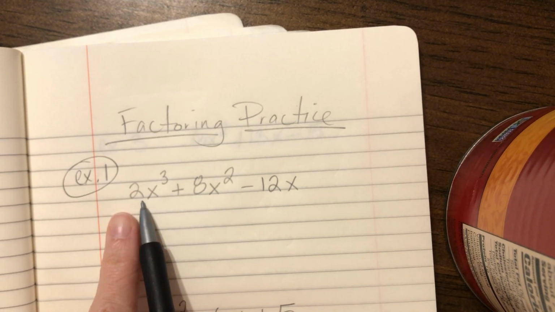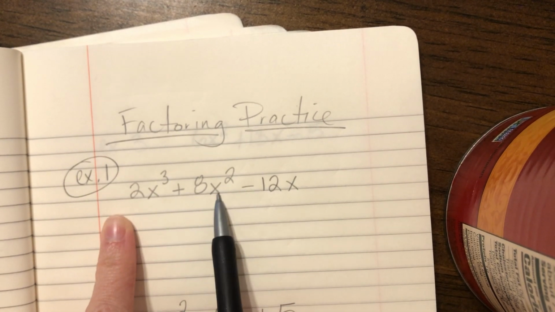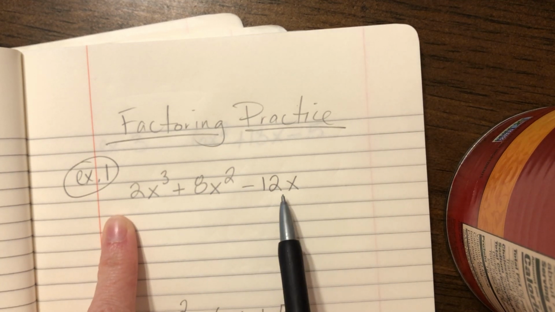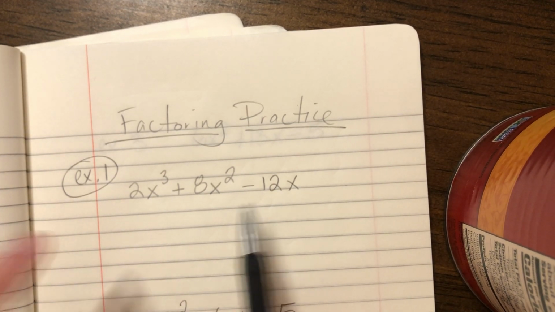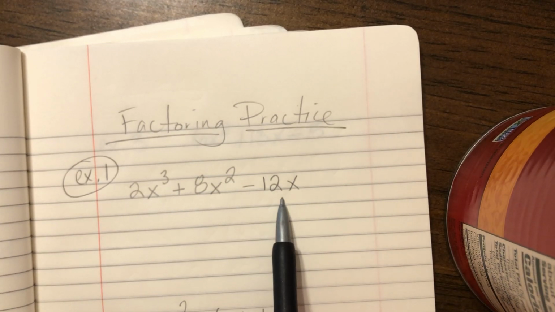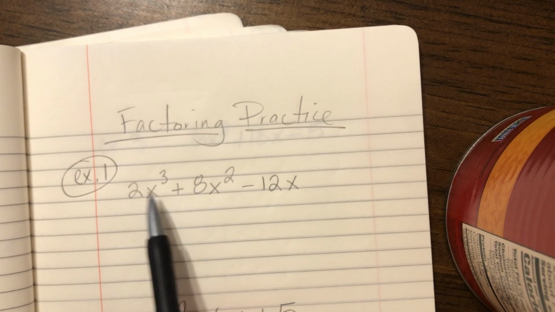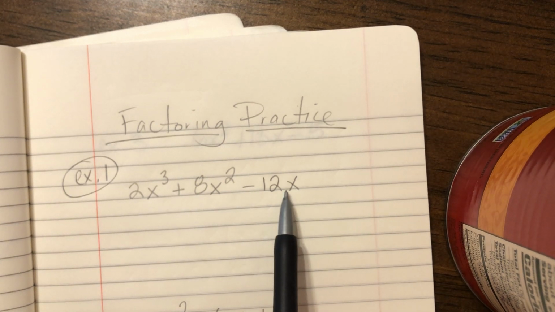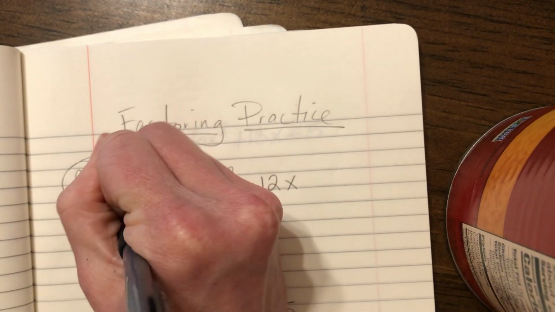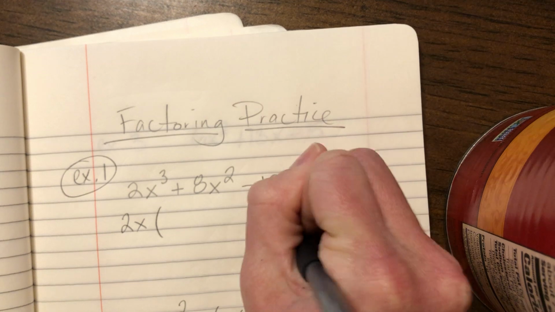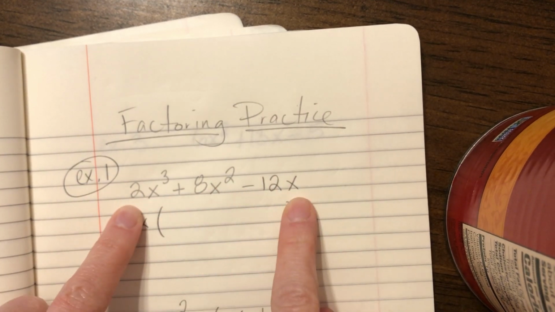If you look at this one, you need to first pay attention to all of the terms and try to figure out what factor they all share. The greatest factor that those coefficients share would be a 2. Then if you look at each term, they at least all have an x. So we're going to factor out a 2x from everything in this polynomial.